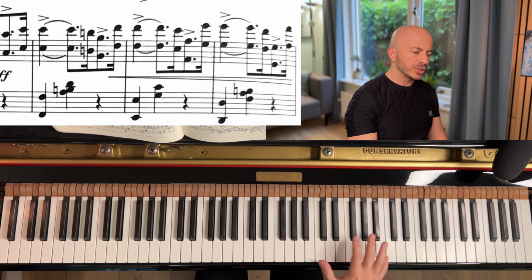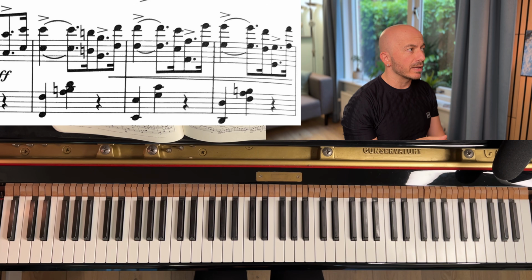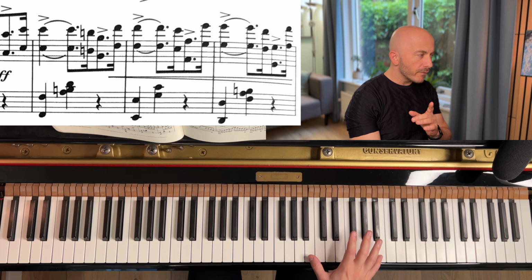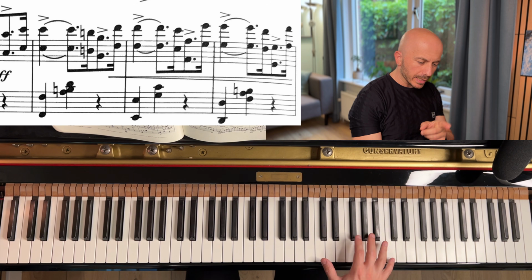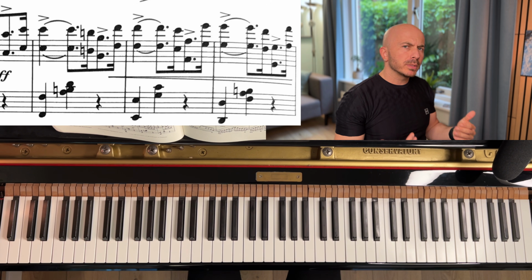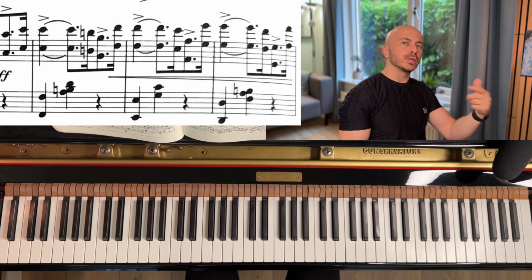Which leads to another crucial question. When you make the jump, does your hand actually arrive on the next note in an octave position? Do your fingers arrive on the correct keys? Because the jump in itself doesn't have to be the real problem. The problem is what happens after you make the jump.